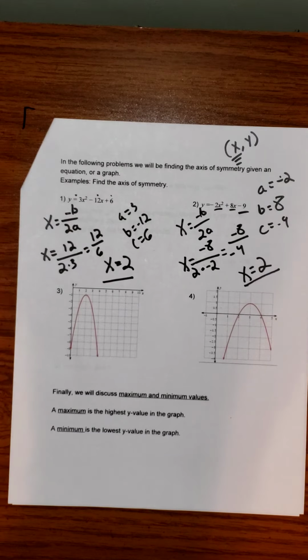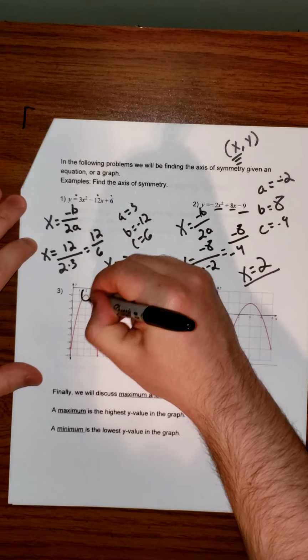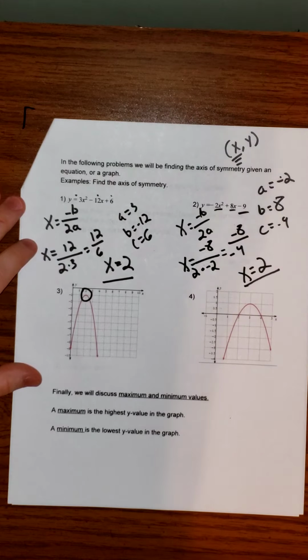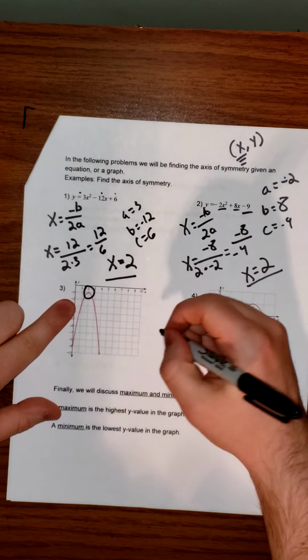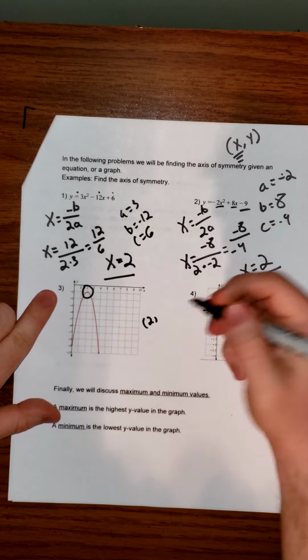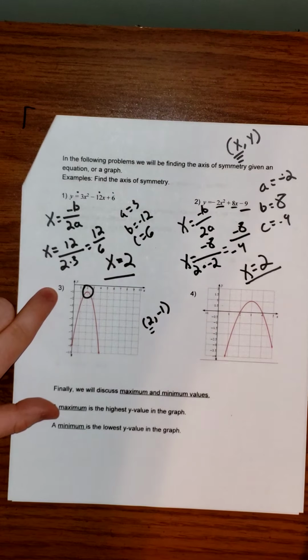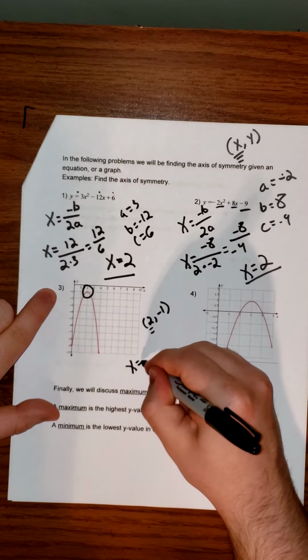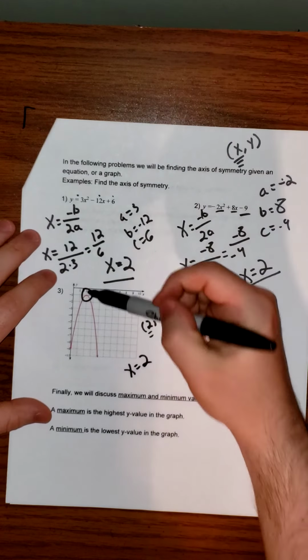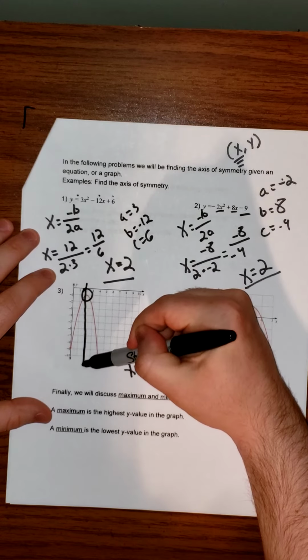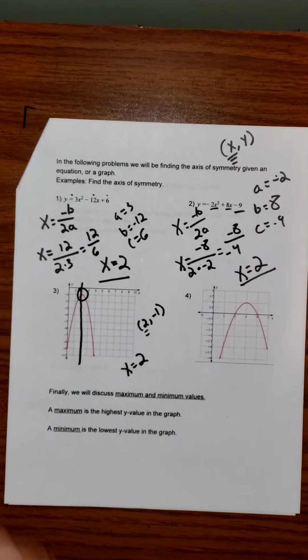The graphs are pretty easy. Just look for that vertex point right in the middle. So in this case, my vertex is 2, negative 1. And remember, you only care about the x coordinate. So axis of symmetry here is x equals 2. And it makes sense because if I draw a line right down the middle, that would cut it in half. And that is at x equals 2.